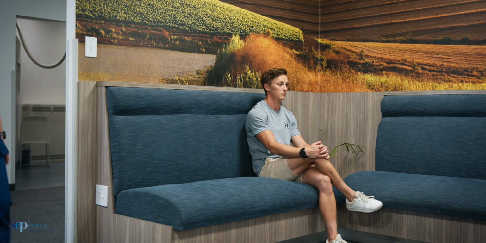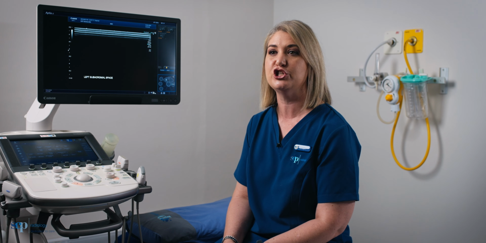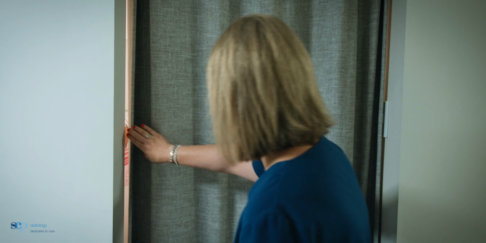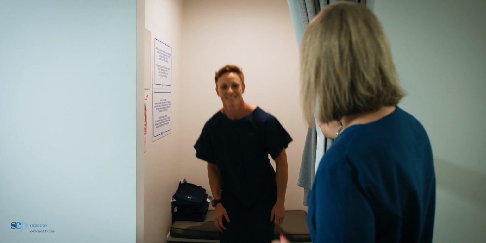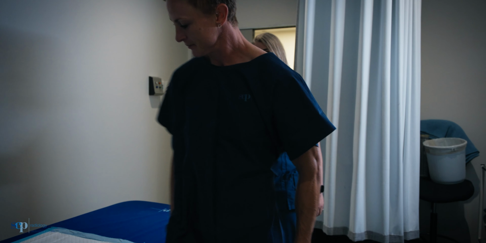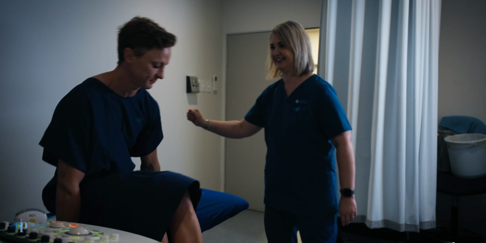So when the patient has arrived for this scan, we can see it on our system, and then I go to our front reception to meet the patient. And then we walk through to the changing rooms. The patient will then be asked to change into a hospital gown. From there, we will take the patient into the ultrasound room and explain what the procedure entails and what we expect of them.